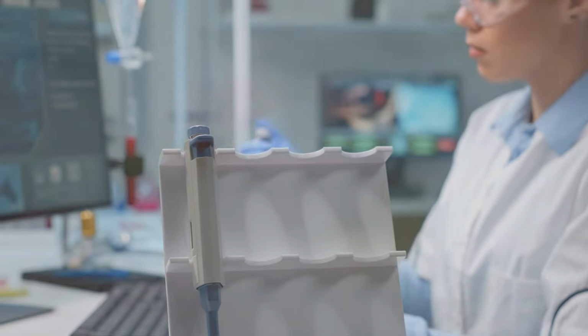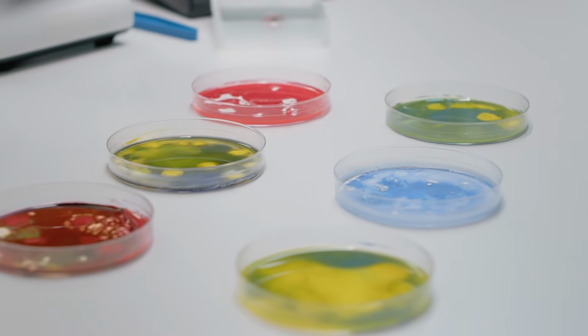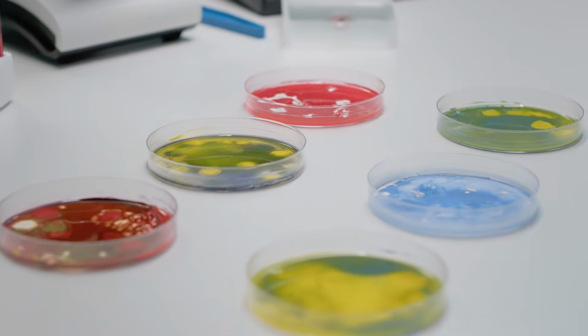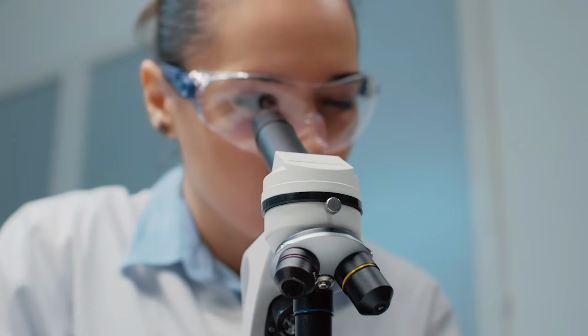So let's just say they think it's a bacterial infection. There may be additional testing done to see what type of bacteria it is, because if it's MRSA versus some other type of infection, the antibiotics that are given may be completely different, right?